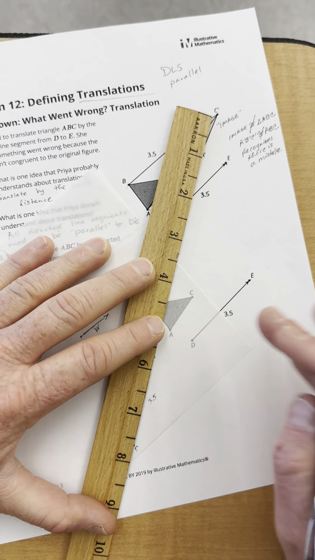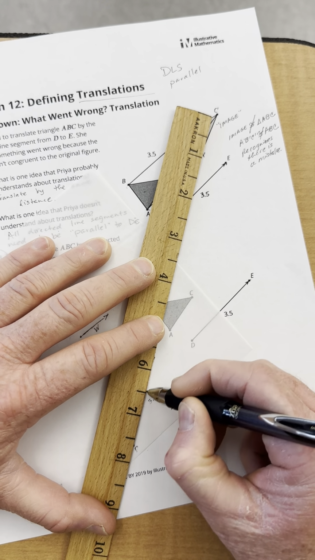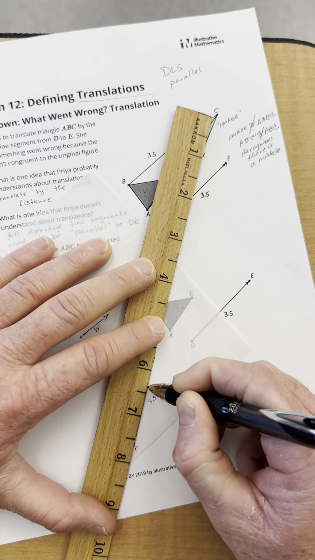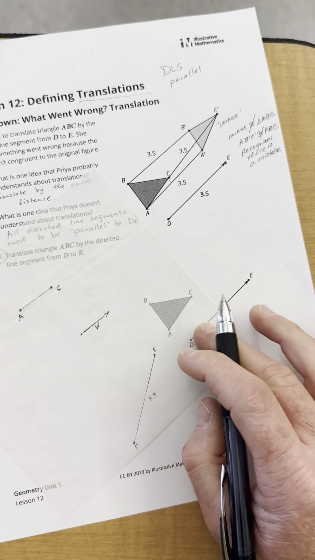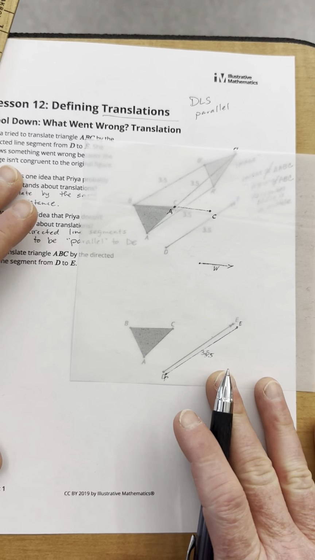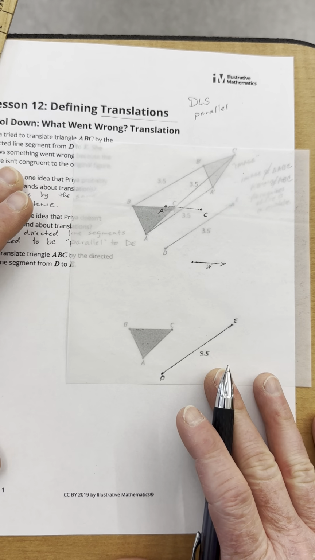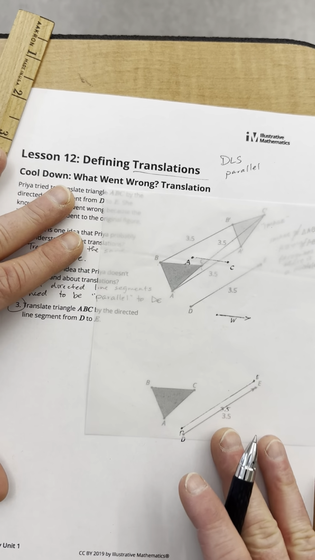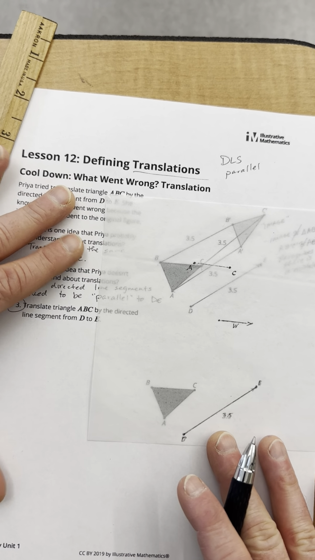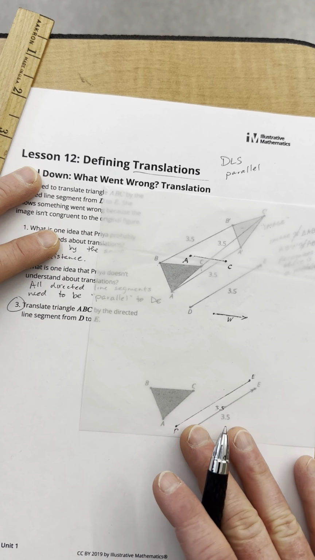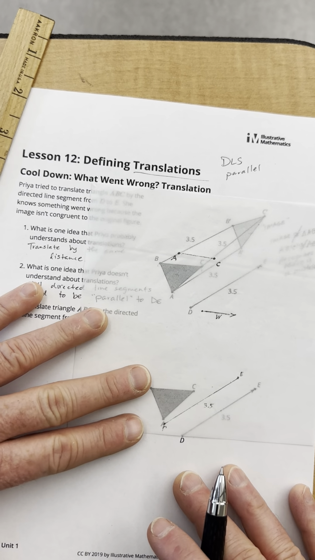Don't try to trace the line. Use a straight edge, because a straight edge is even better than your tracing. Okay, so I've got DE traced, which is a good step. Now I know it's got to be parallel, because Priya made a mistake, and she's recognizing it, which is really cool.